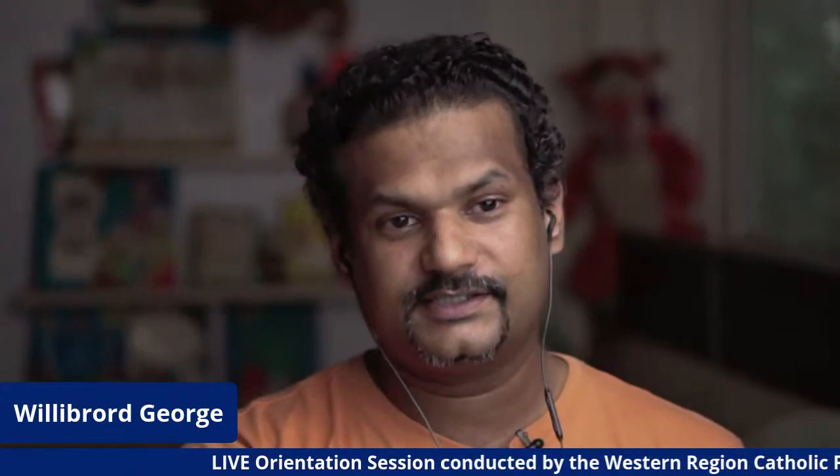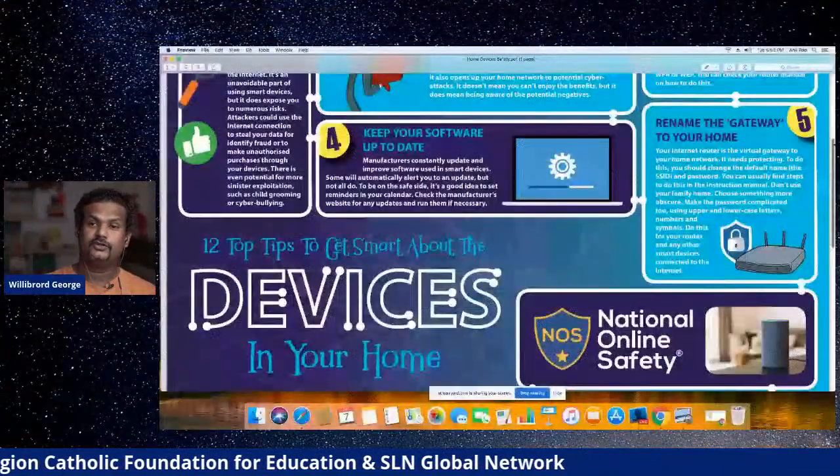So you want to ensure that, if you're using Alexa, or if you're using Google, or if you have your phone on a mode where it's always listening, these are always security threats. Check your encryption setting, rename your gateway, keep a good password so that people can't access your Wi-Fi connection.